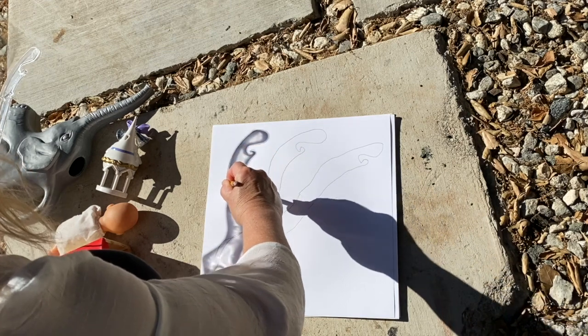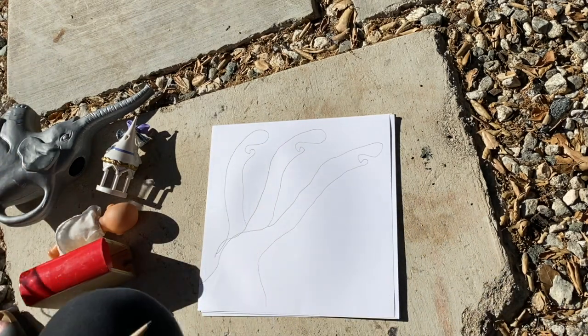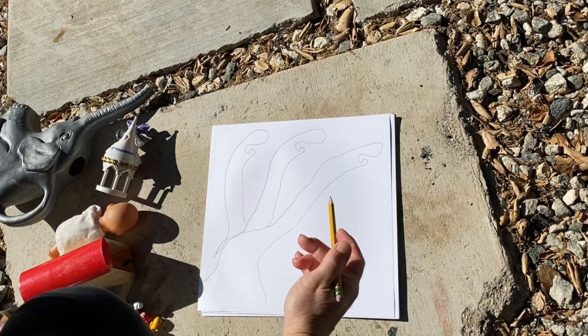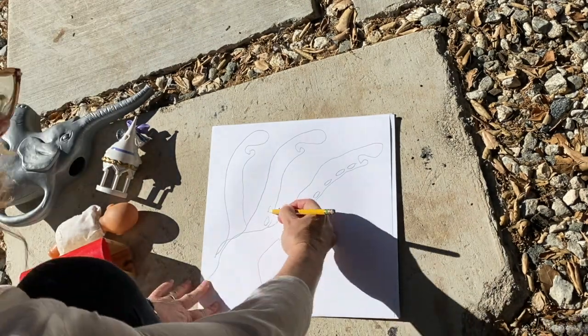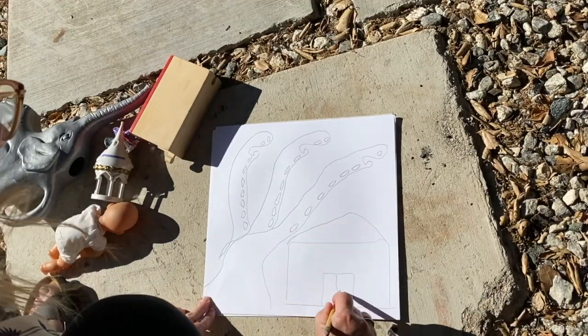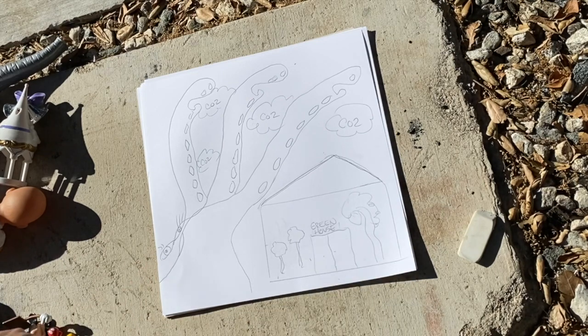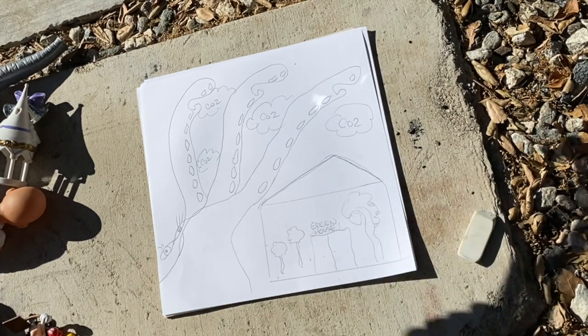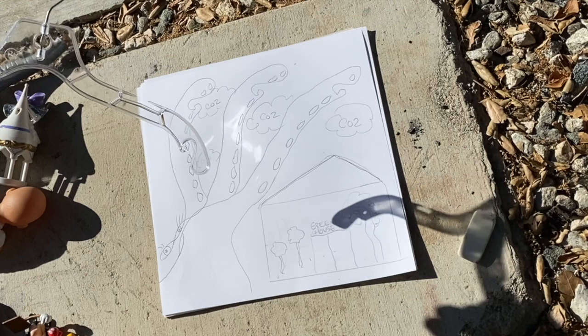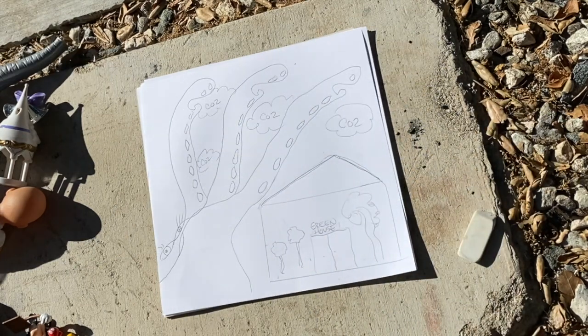So what I'm thinking about in this is kind of reminding me a little bit of an octopus. So I have this octopus type creature inspired by a hanger, and I used the shadow to trace it.